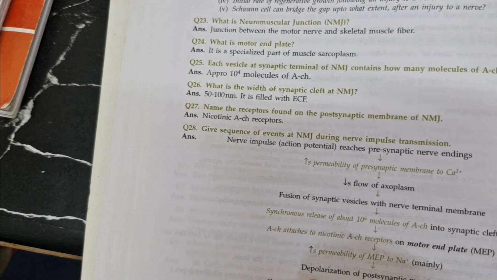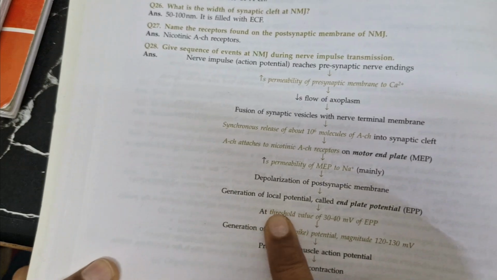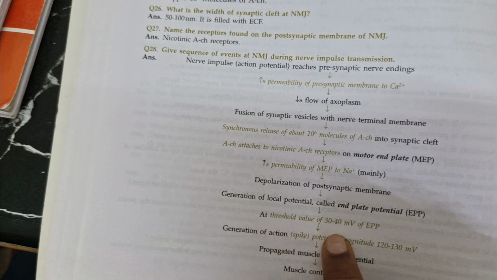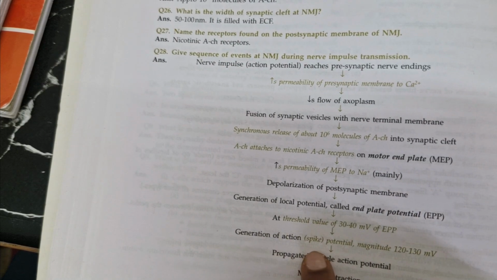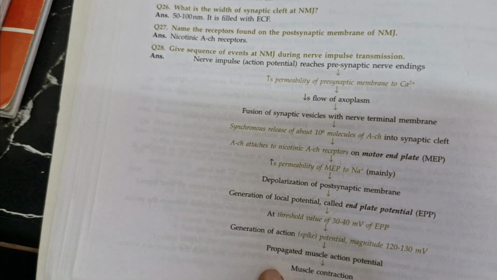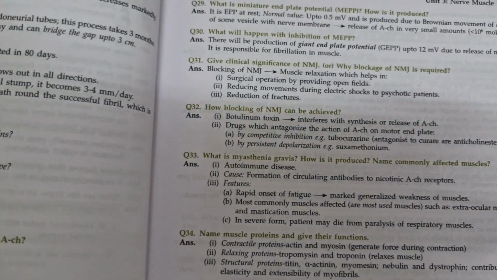Acetylcholine attaches to nicotinic acetylcholine receptors on the motor end plate, increases permeability of the motor end plate to sodium mainly, and depolarization of the postsynaptic membrane occurs, generating a local action potential or end plate potential. At threshold value, that is 30 to 40 millivolt of end plate potential, an action potential, that is spike potential, which is 120 to 130 millivolt, is generated, the muscle action potential is propagated, and muscle contraction takes place.